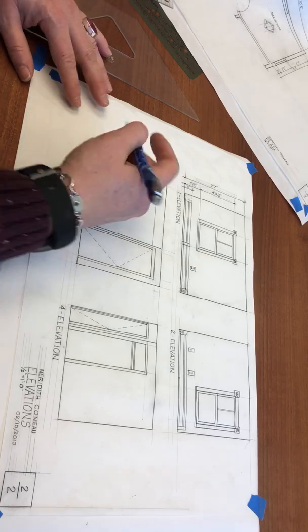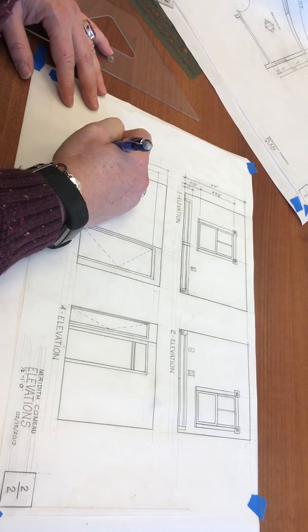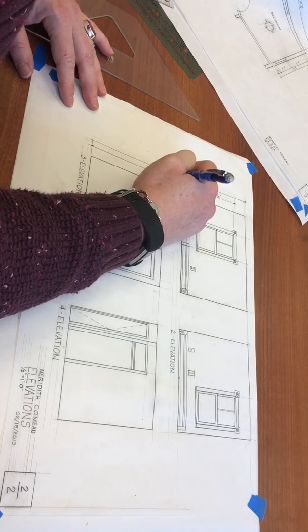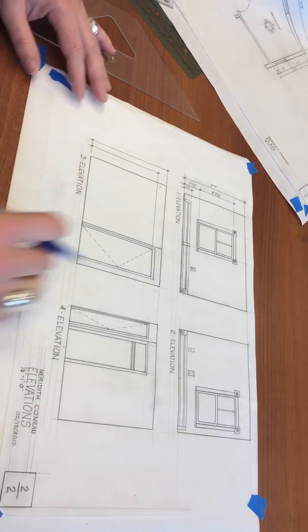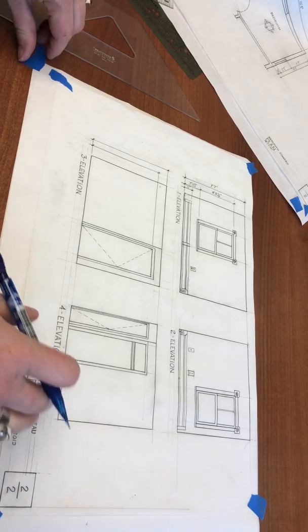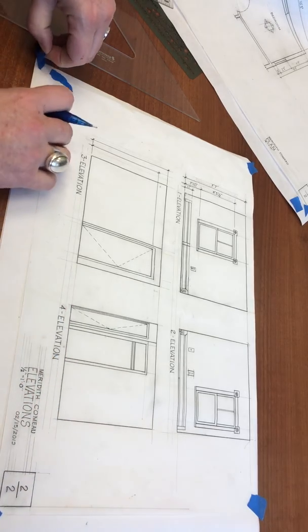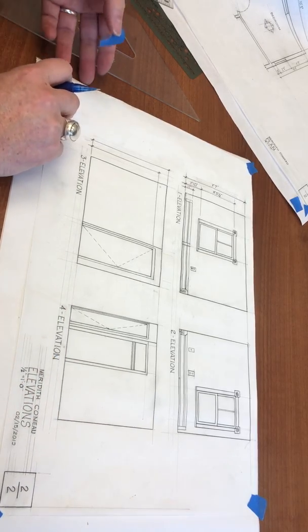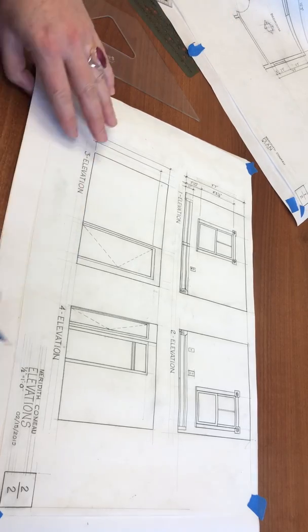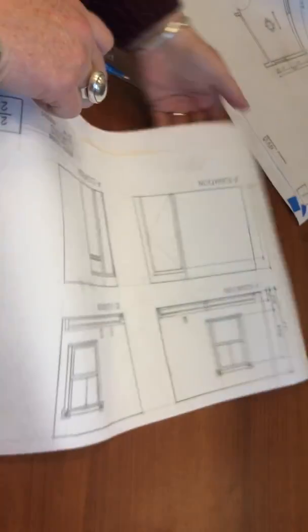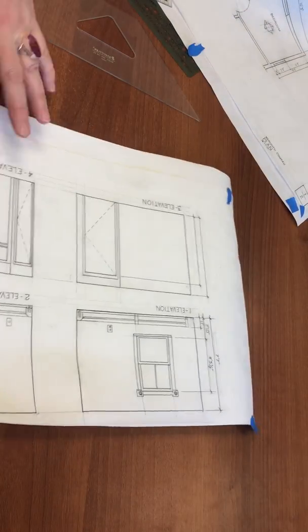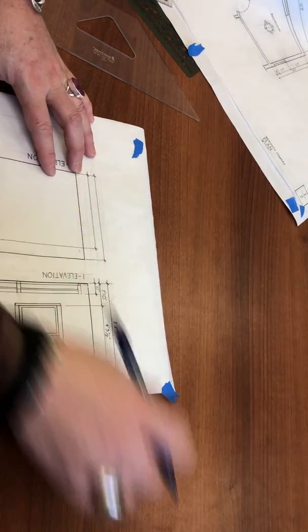And now we're ready to put in the tick marks. And I want those to go in the same direction as the ones up here, because we're going to read them in the same direction. And once you're done placing all that information where it belongs, you're going to pick this up, turn it, and go ahead and put in your lettering using your guidelines.